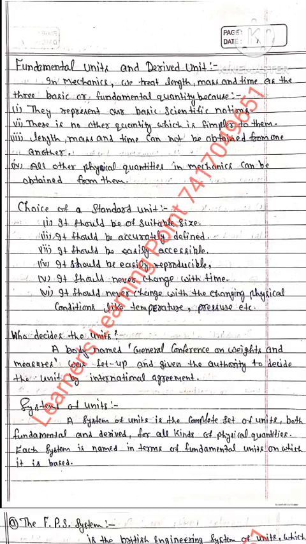The first thing is the choice of a standard unit. What is the choice of a standard unit? These are some points for choosing any standard unit. First, it should be of suitable size, it should be accurately defined, it should be easily accessible, and it should be easily reproducible.